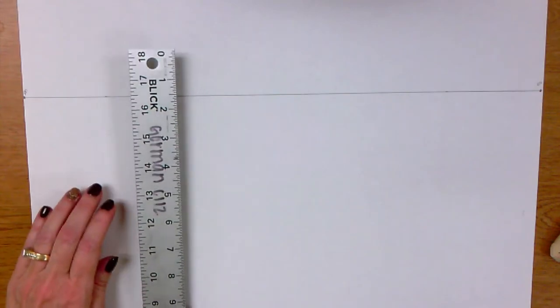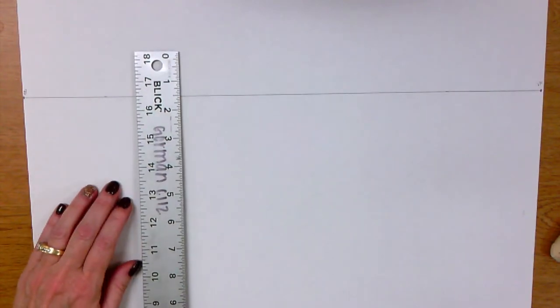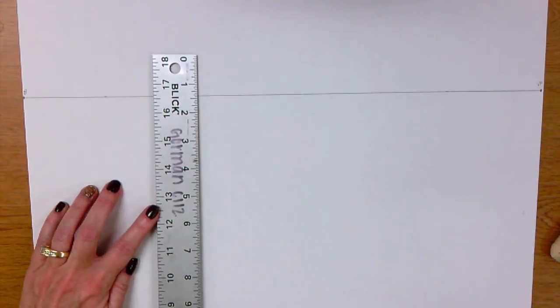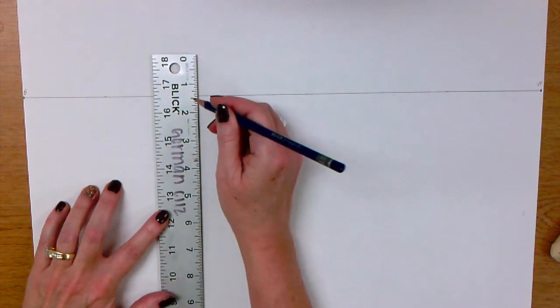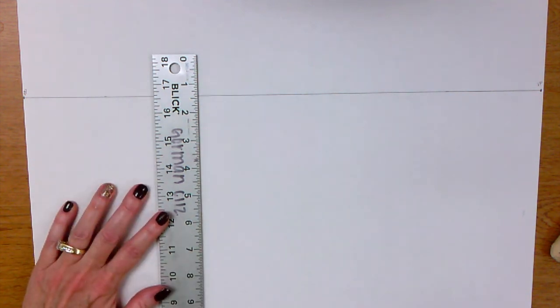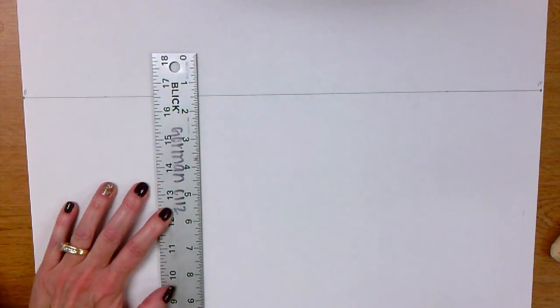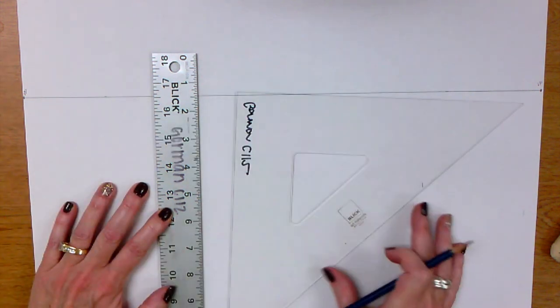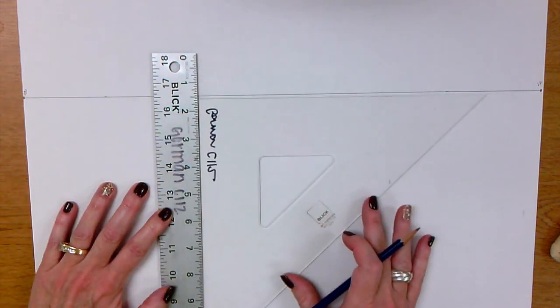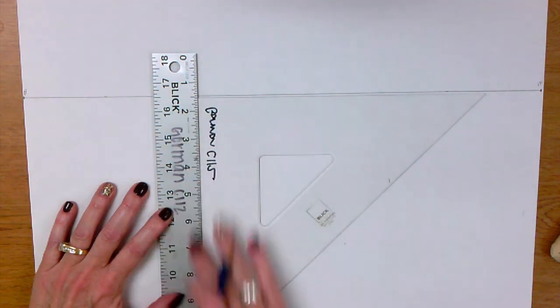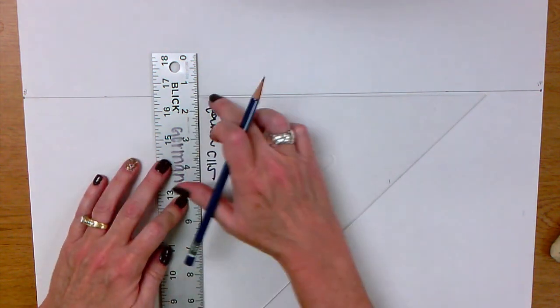And I also need to make sure that this line is perpendicular to my horizon line. So let's say I'm going to place that line about here. I need to make sure 1.5 is on the horizon line. And I also need to make sure it's perpendicular. So how do I know if my ruler is perpendicular? Well, I can use my handy triangle, line this up with the edge of my ruler, and then I can check here.